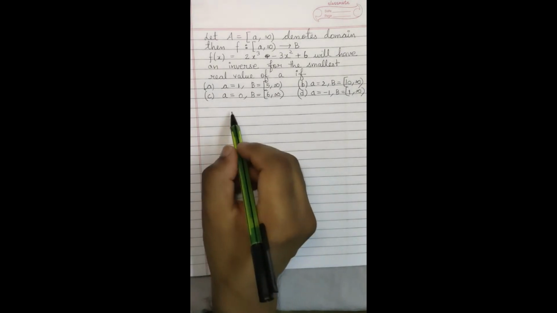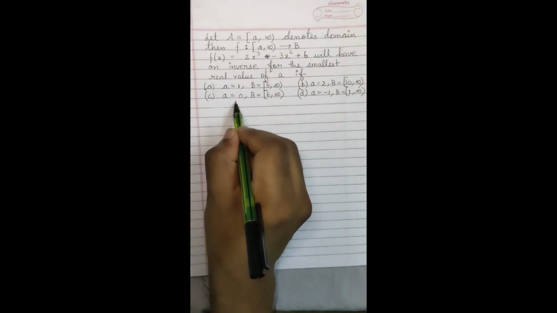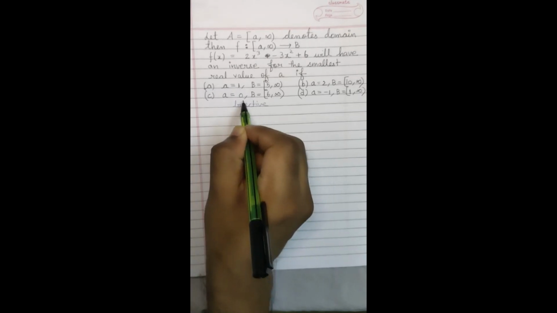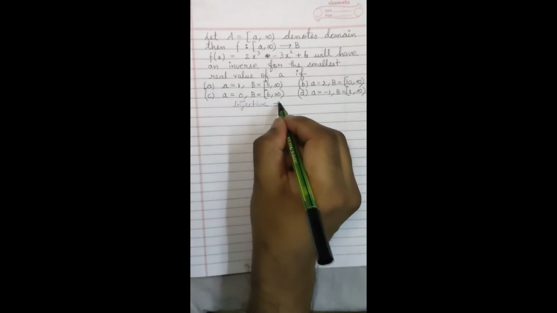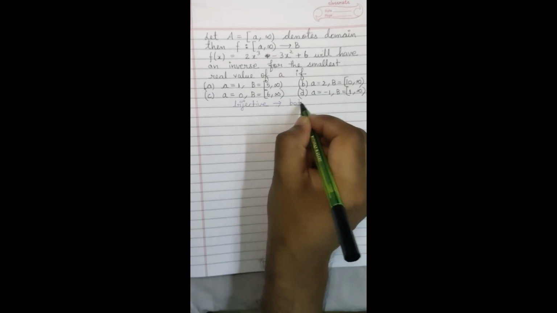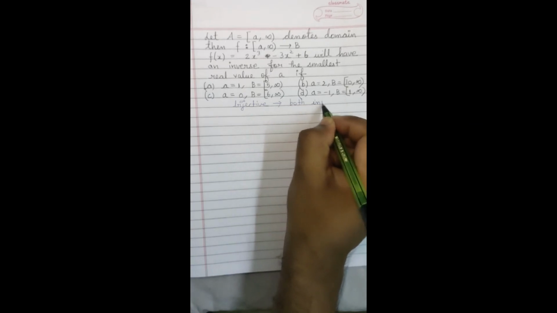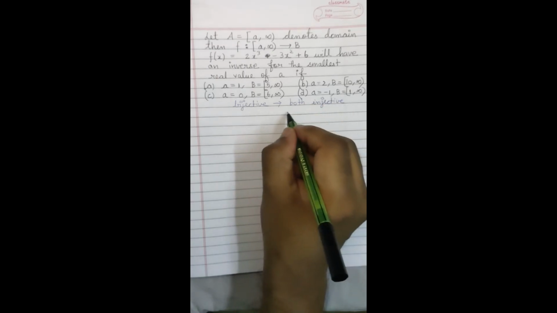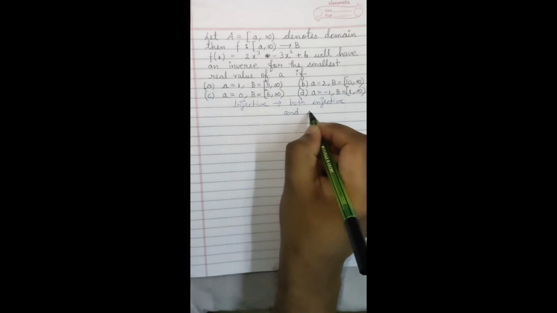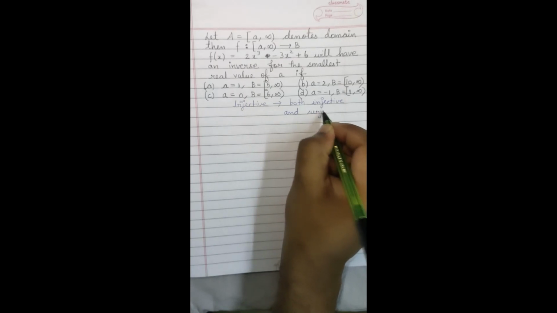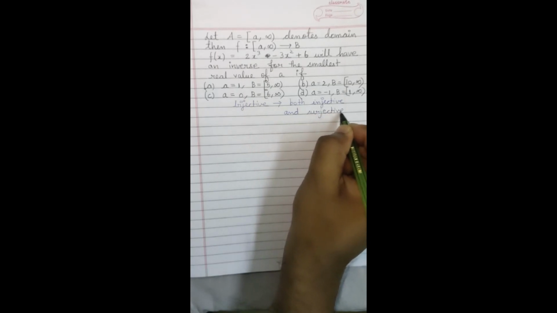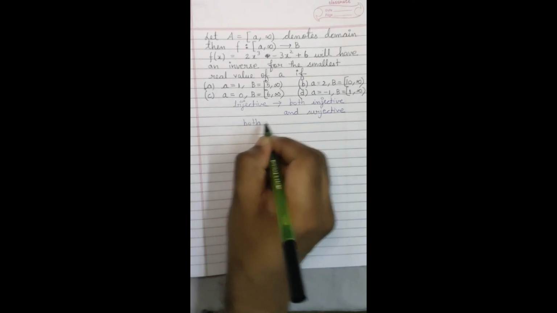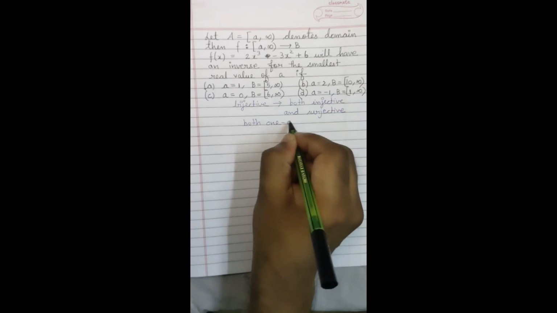Now for a function to have an inverse, it should be bijective. Bijective means both injective and surjective, that is both one-one and onto.